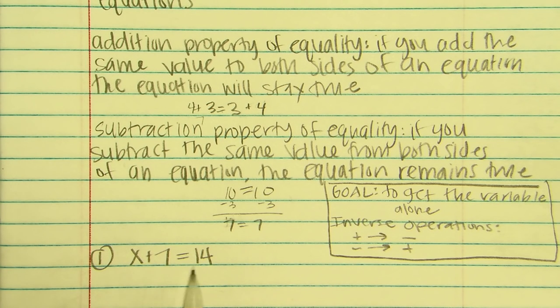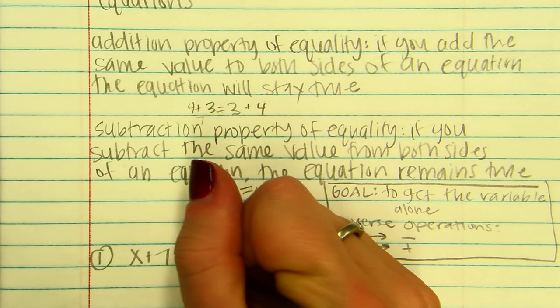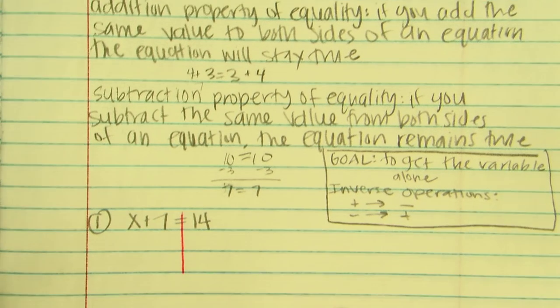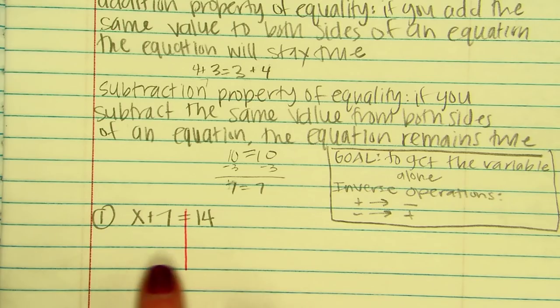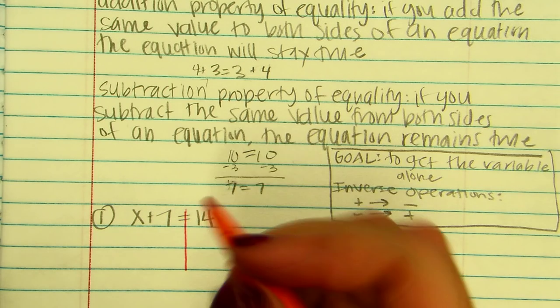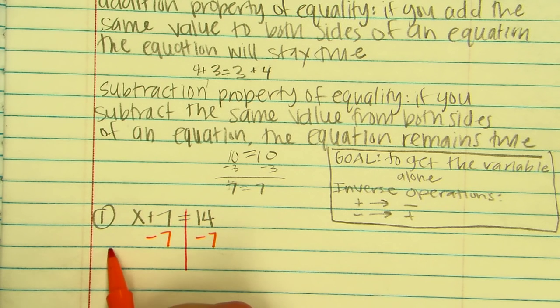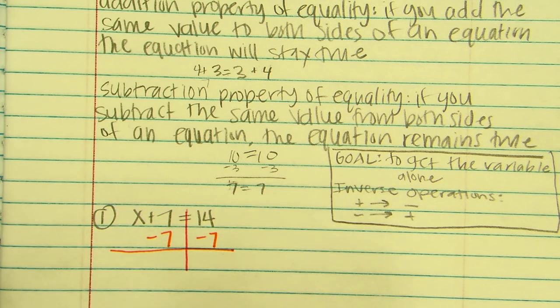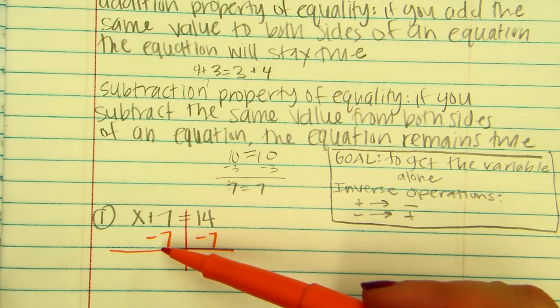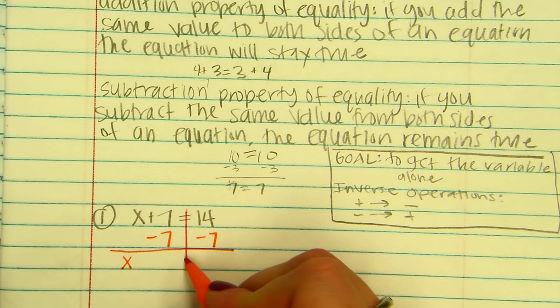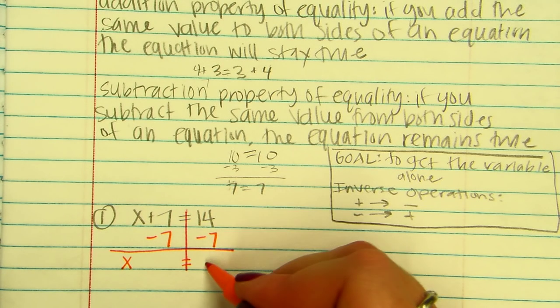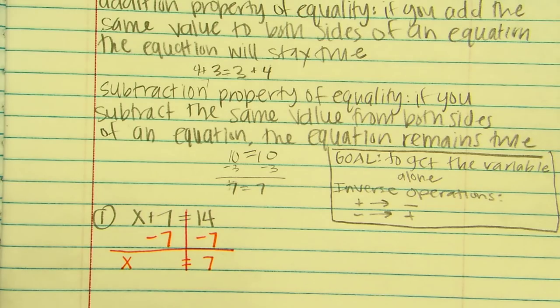So if we go back to example 1, x plus 7 equals 14, we're going to draw a line down the equal sign just to remind us that whatever we do on this half, we have to do on this half for our equation to remain true. And then we want to get the variable by itself. So if our goal is to get the x alone, we have to undo what's being done to the variable. What's being done is they're adding 7. So what's the opposite of adding 7? Subtracting 7, and if I do it on this side, I have to do it on this side. And then I'm going to balance my equation and see what's left over. So 7 minus 7 is 0. All I have left on the left side is x plus 0, but I don't need to write the plus 0. And then 14 minus 7 is 7. So I have x equals 7.